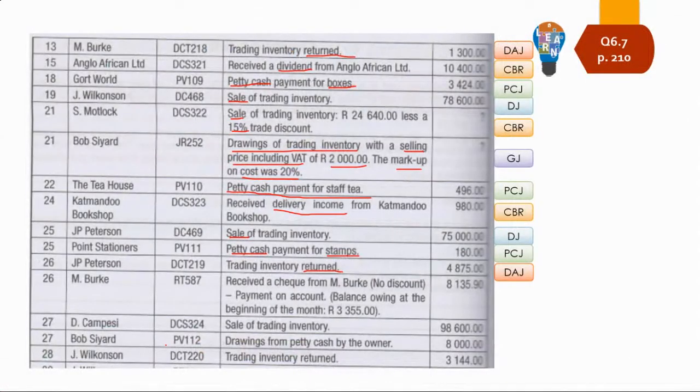Okay, then on the 26th, we received a check from M. Berg. No discount was made. Payment on account. Okay, because no discount was announced, this means there was not a full payment.